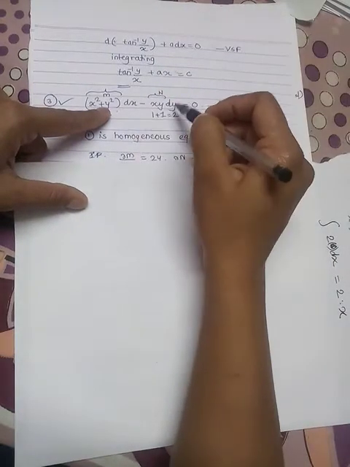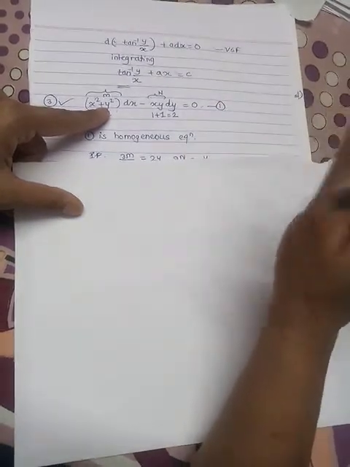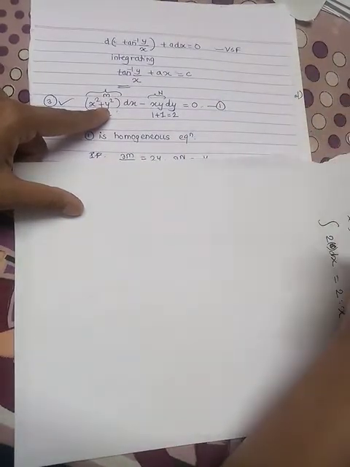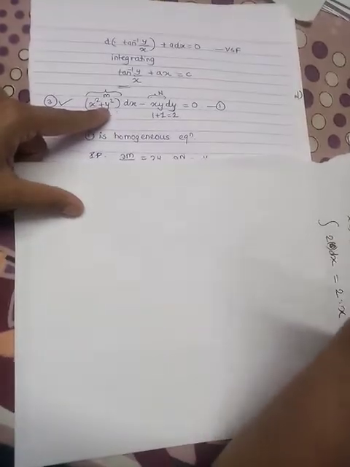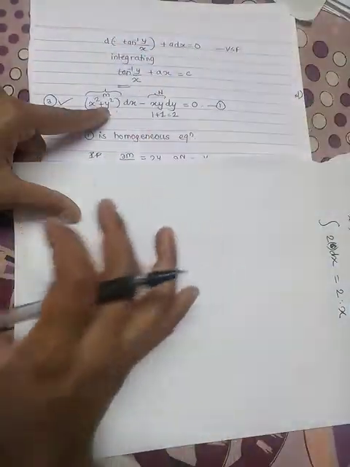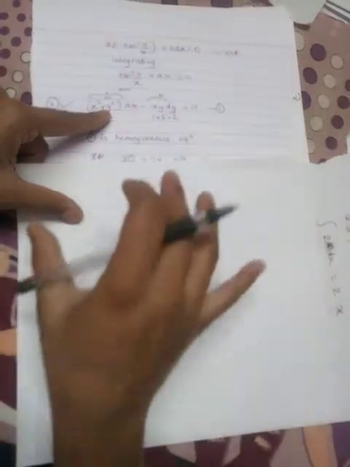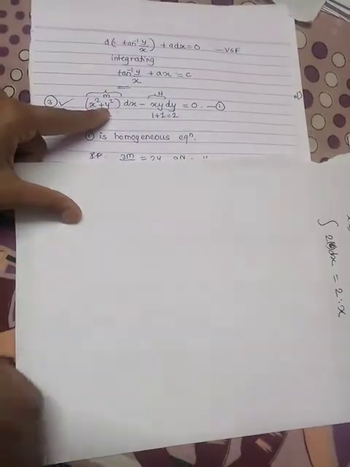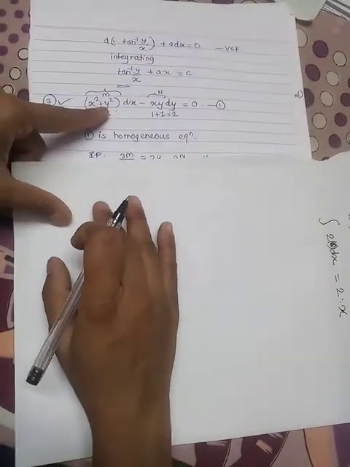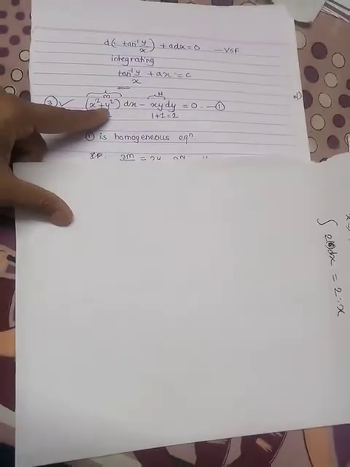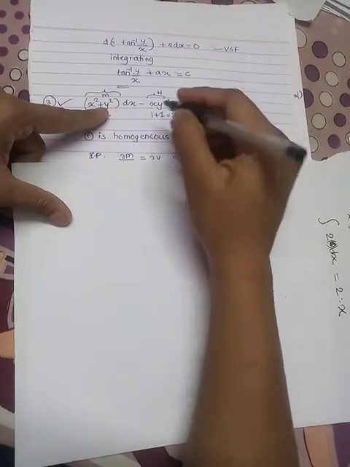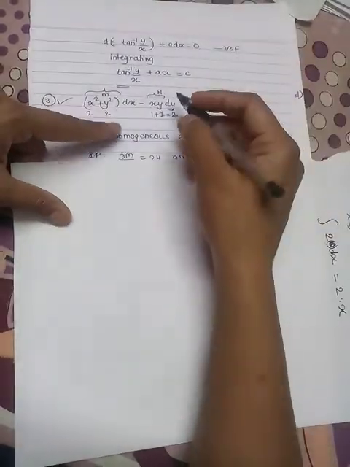So as dx, dy are in the numerator, check for the exact, non-exact condition. In rough we have to check first, and whichever the correct form, that form we have to take in the final sheet or in your answer sheet. Don't write all the rough calculation in the fair, just check in the rough.